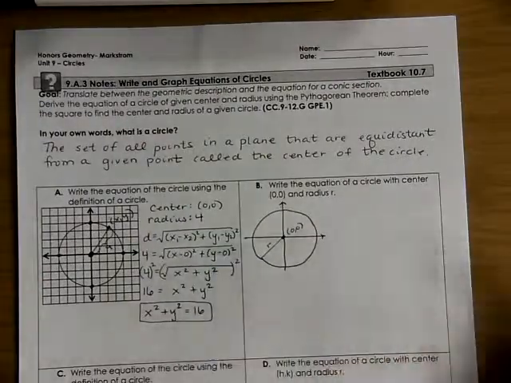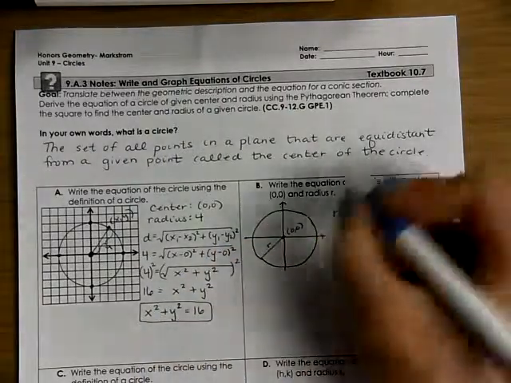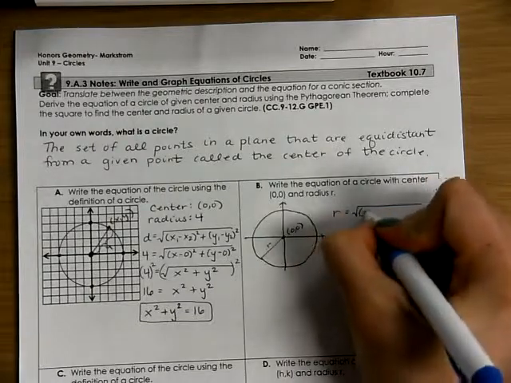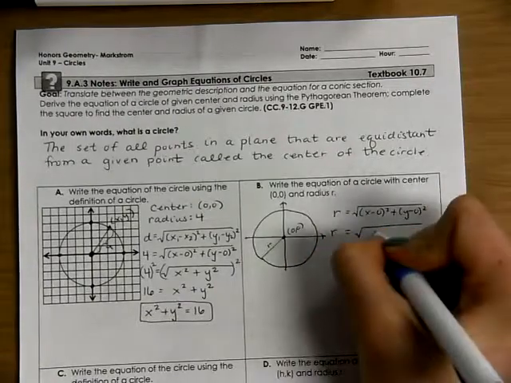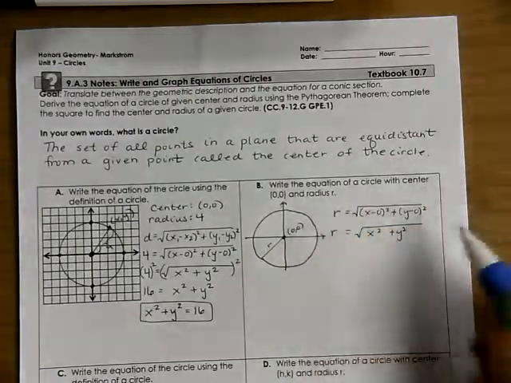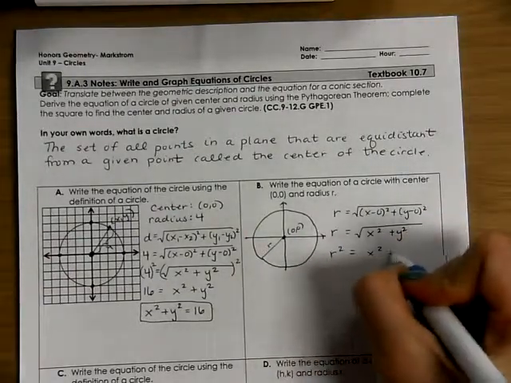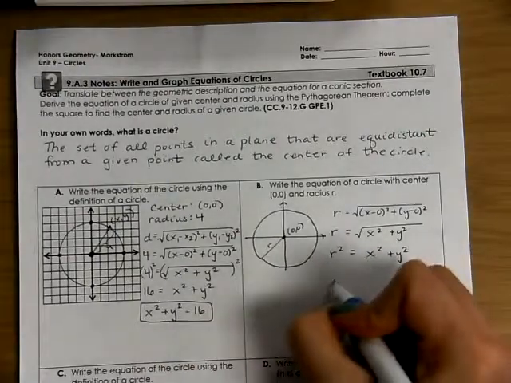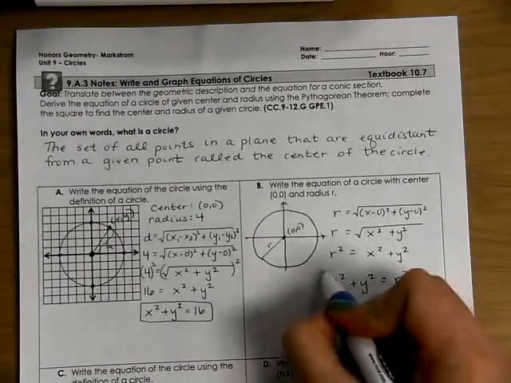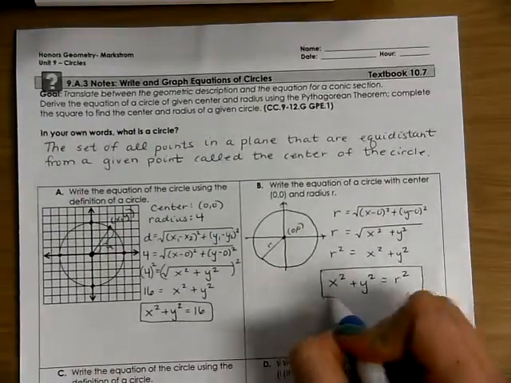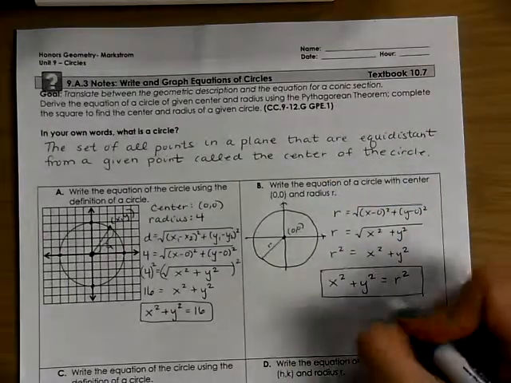So if we look at something similar using the distance formula, now instead of 4, our radius is just r. The square root of x minus 0 squared plus y minus 0 squared, or r is equal to the square root of x squared plus y squared. And again, I'm not going to write the radical in my final answer. I'm going to square both sides to get r squared is equal to x squared plus y squared. And I'm going to rewrite it again with x squared plus y squared equals r squared. Okay, so this is your equation of a circle with center at 0, 0 and radius r.